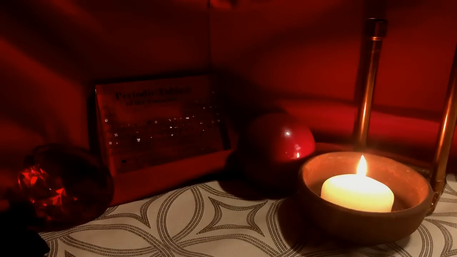Number 73 is tantalum, an element very similar to niobium that we covered before. They're from the same group, the same vertical line in the table of elements, and they share properties. Like niobium, tantalum is highly refractory.